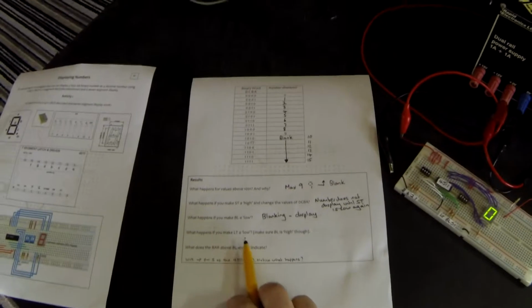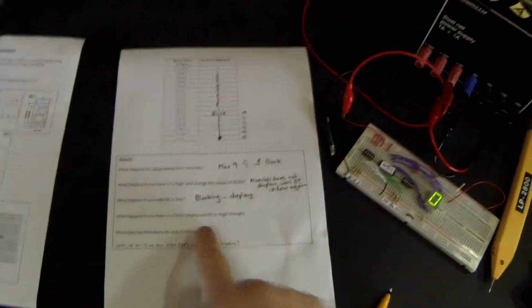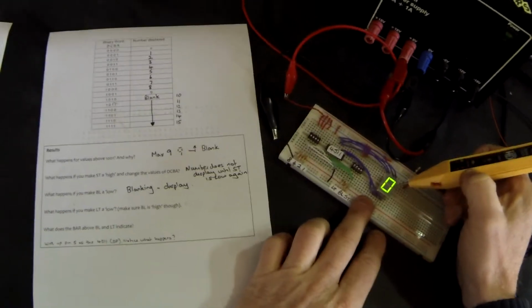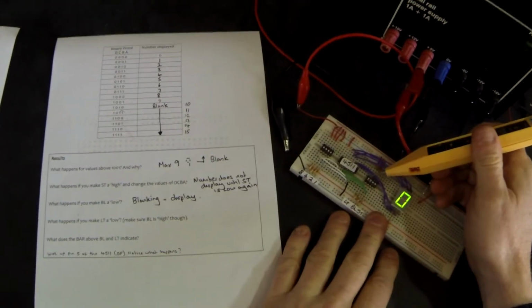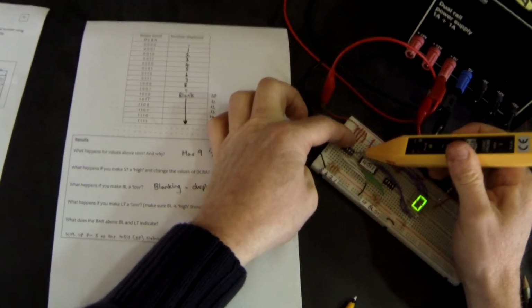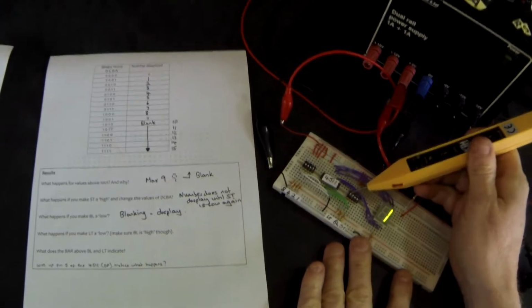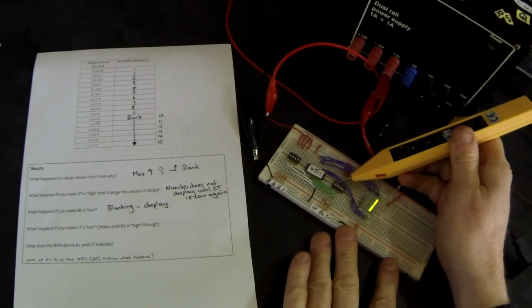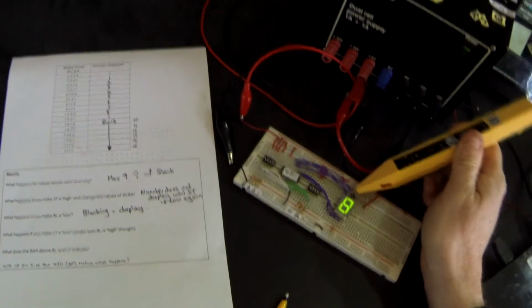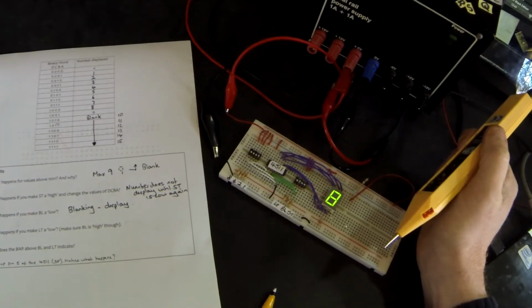What happens if you make LT a low? Make sure that BL is high though. So we've made BL high because we've got a display. So I'm going to make LT low. I'll tell you what I'm going to do to make this more effective. I'm going to put A high. So therefore it displays the number 1. And now I'm going to make LT a low. And immediately the number 8 is displayed.